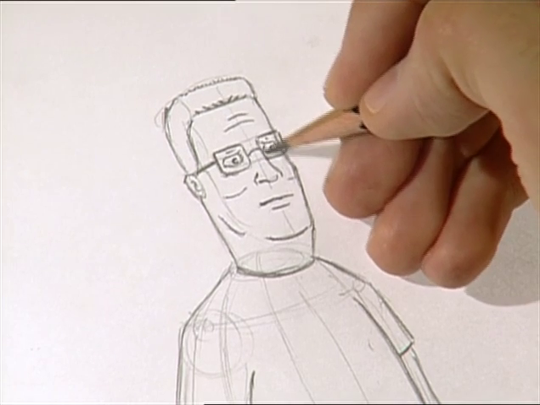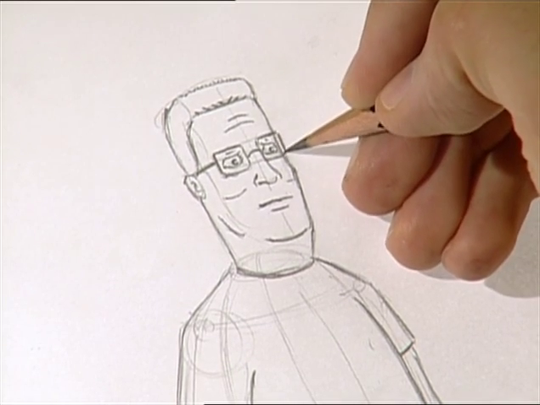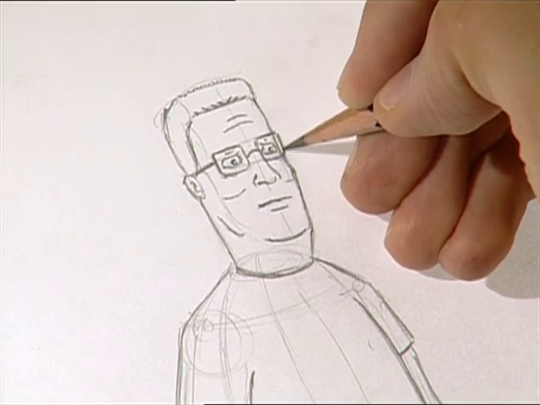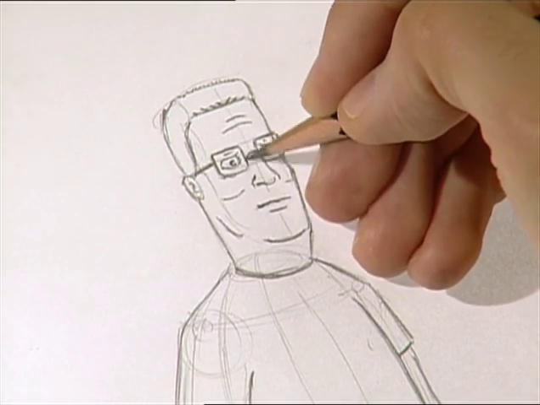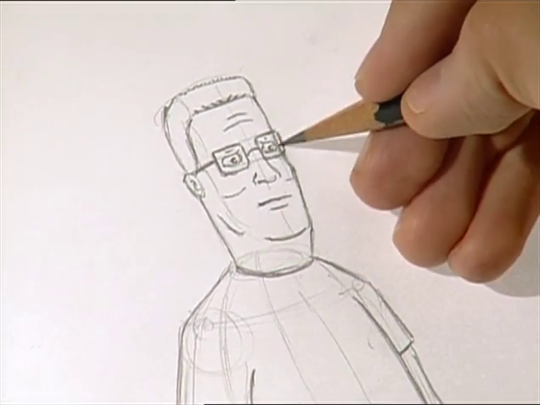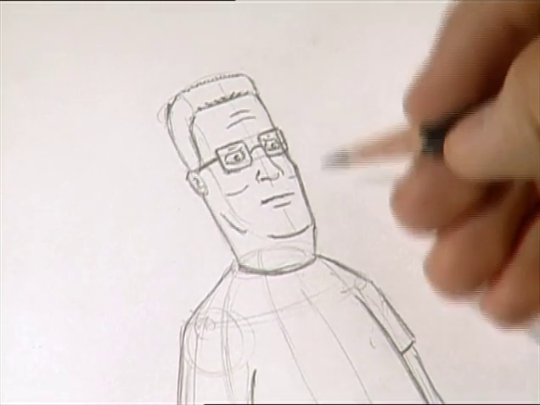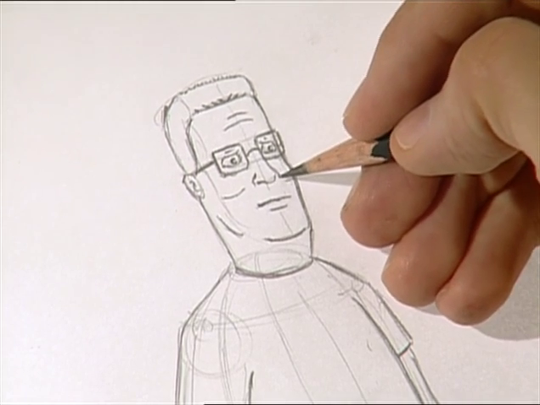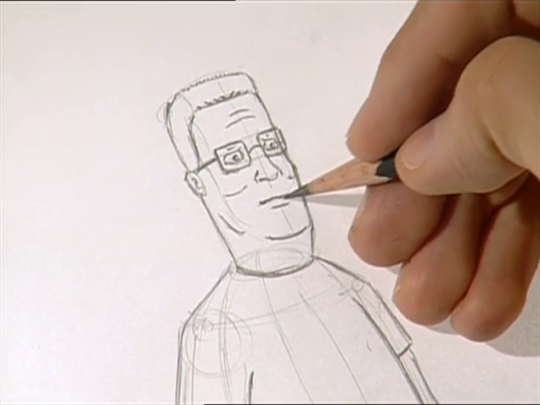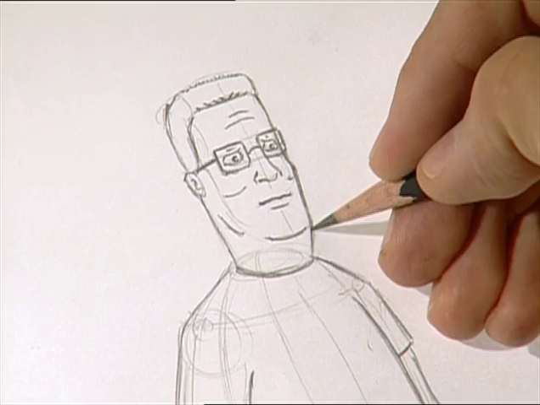You just tighten up a few of the details. At this step, you would go in, you would check it against the model, decide what needs to be changed, if something needs to be shortened or lengthened or widened or what have you. And then any darker construction lines you would go in and erase so that they don't get confused. And that's basically it.